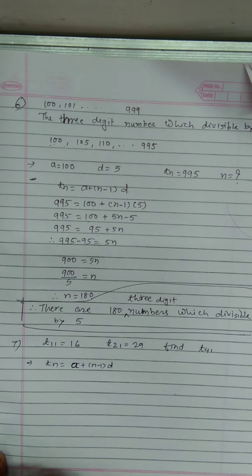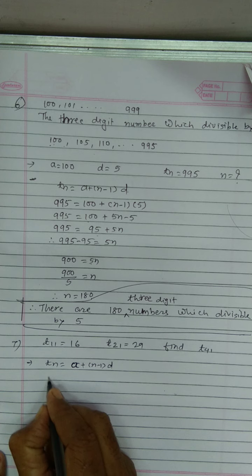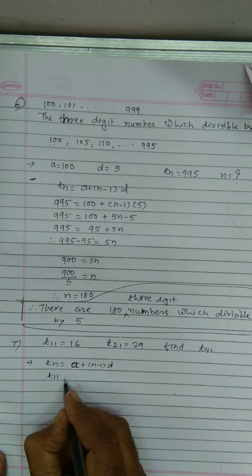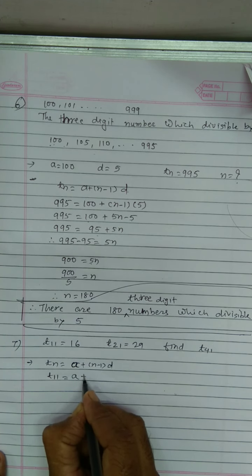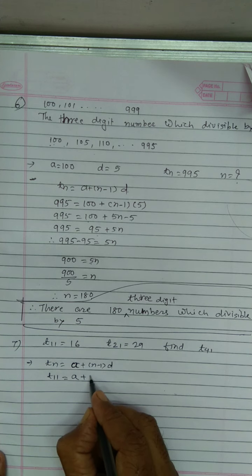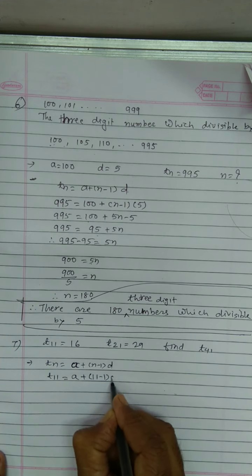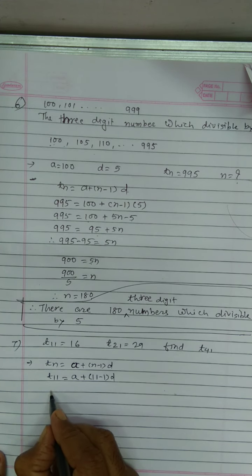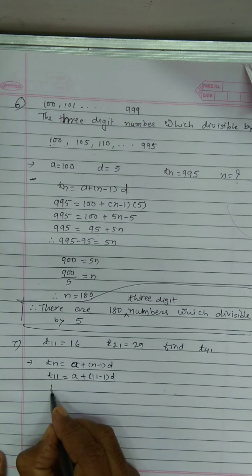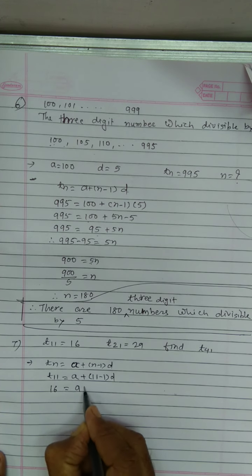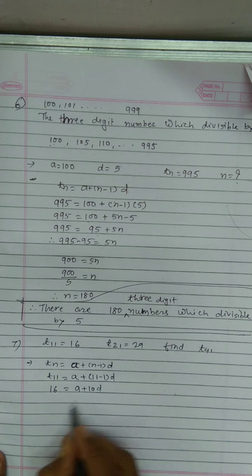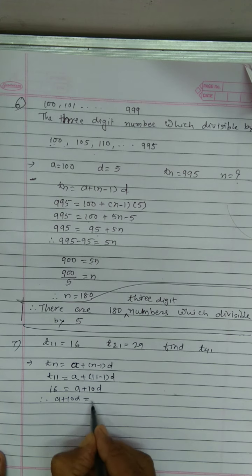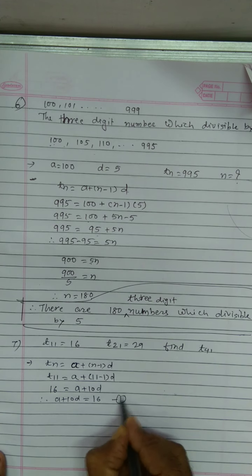Substitute here, T11 is equal to A plus (11 minus 1) into D. Hence T11 is 16, therefore 16 is equal to A plus 10D. Hence A plus 10D is equal to 16, that is equation number 1.